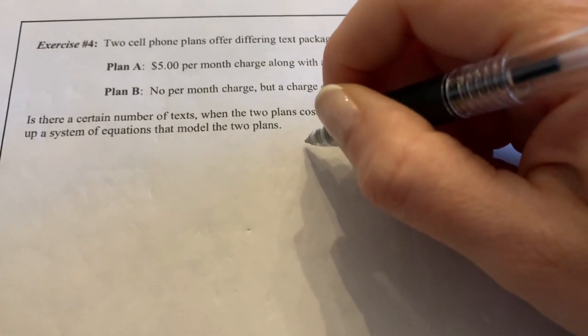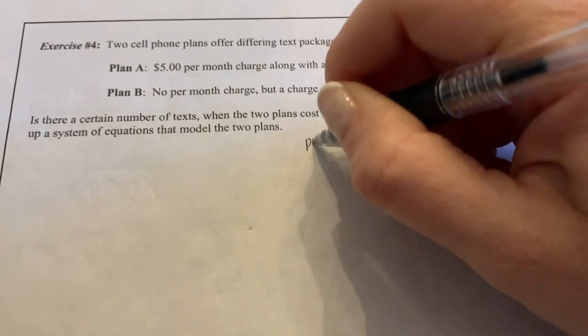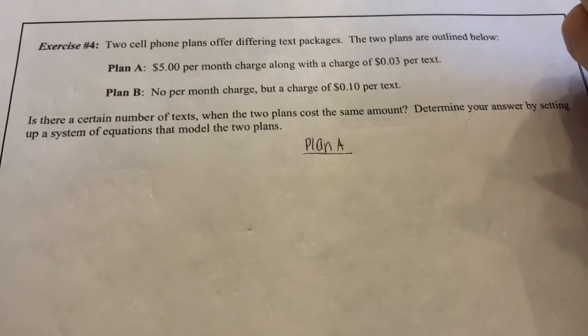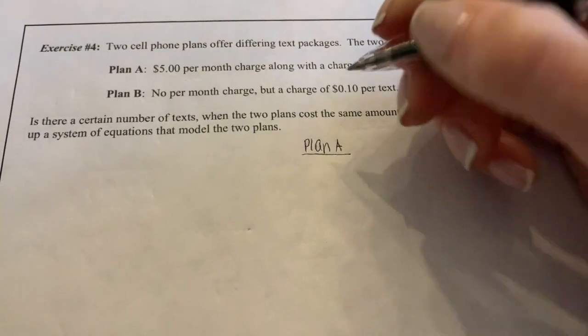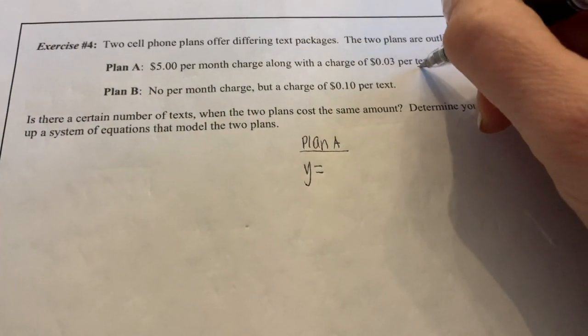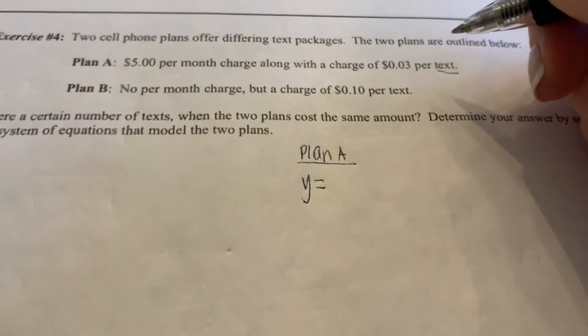So in plan A, let's just use y, and T is for text, okay?